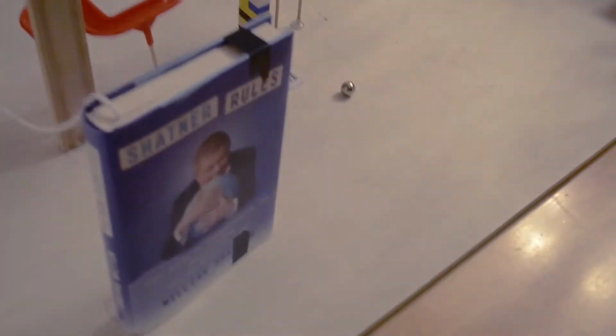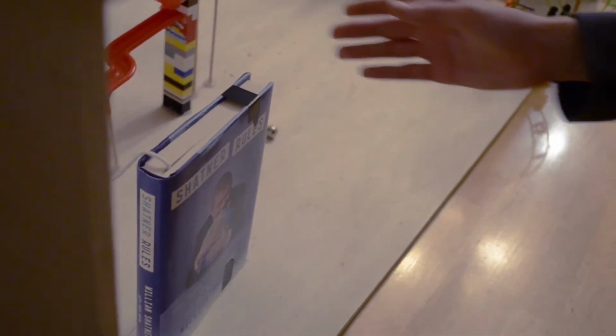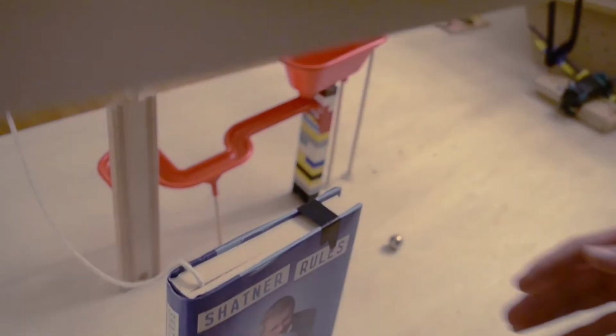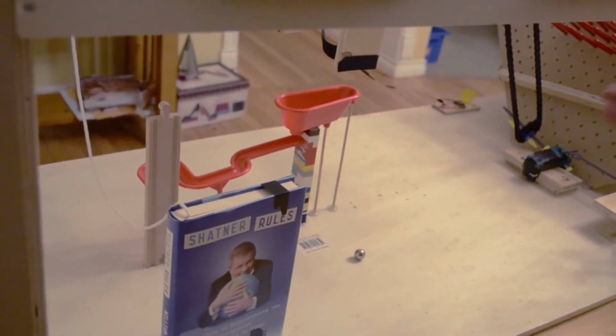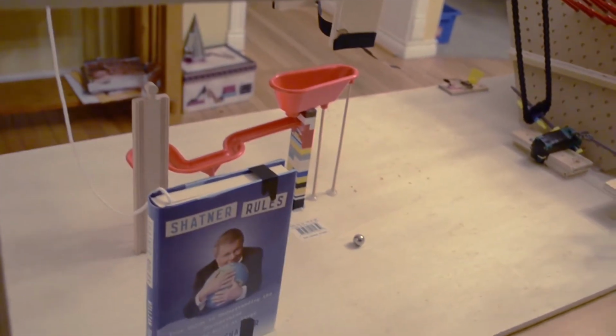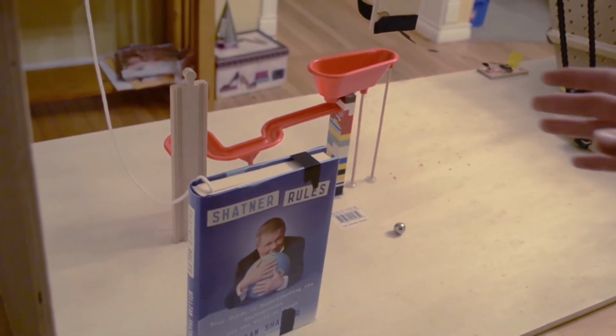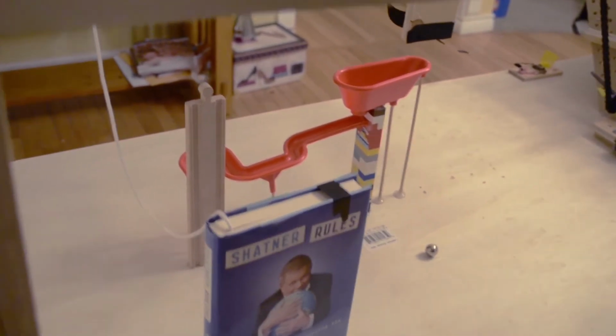And then the track piece here knocks down the book, and it took a while to find a good book that was sized and weighted properly, and it's just taped down so it doesn't open up randomly.